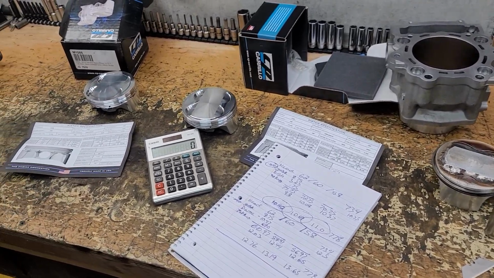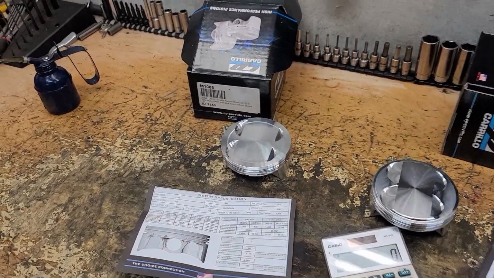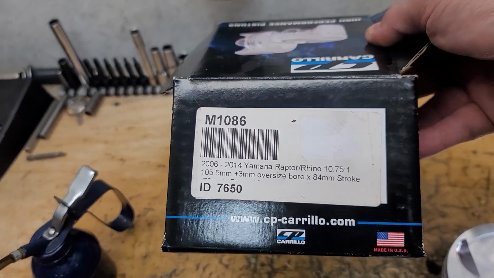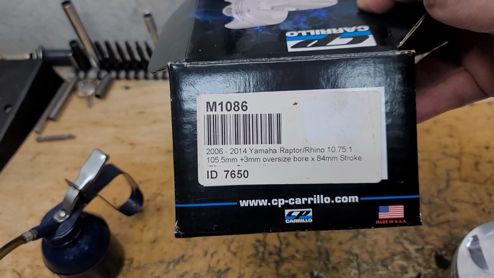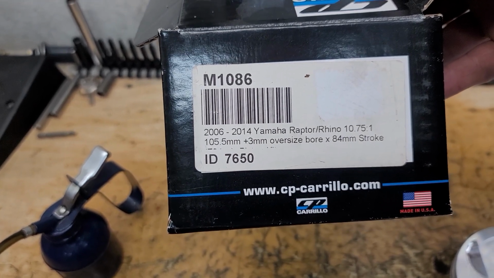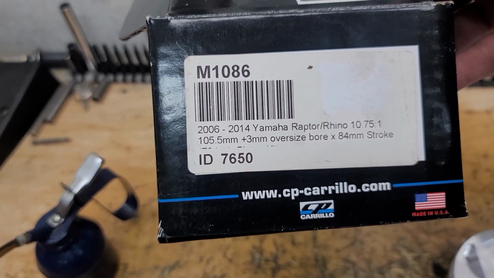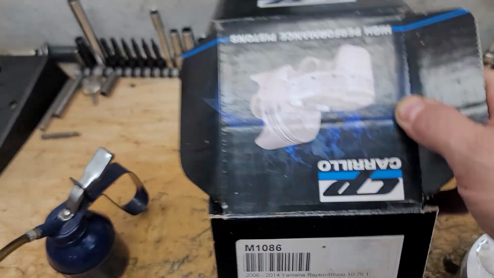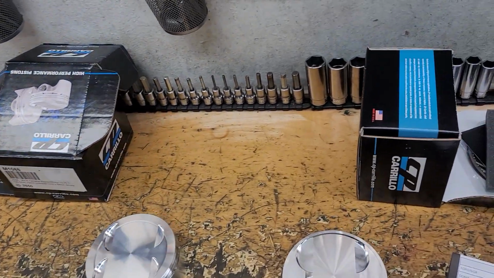Basically, the quick of it is, say we look at this piston here, a CP 1086, that is listed for 10.75 compression on a 105.5 bore, and see where it says 84 millimeter stroke. Well, that part is important, and that is what we are talking about today.